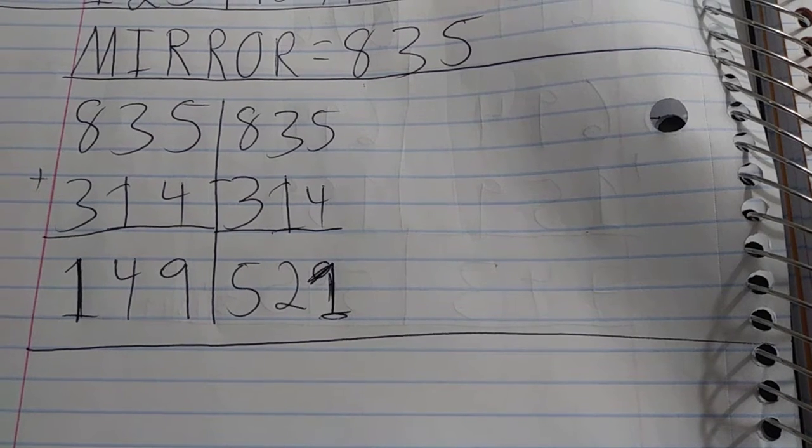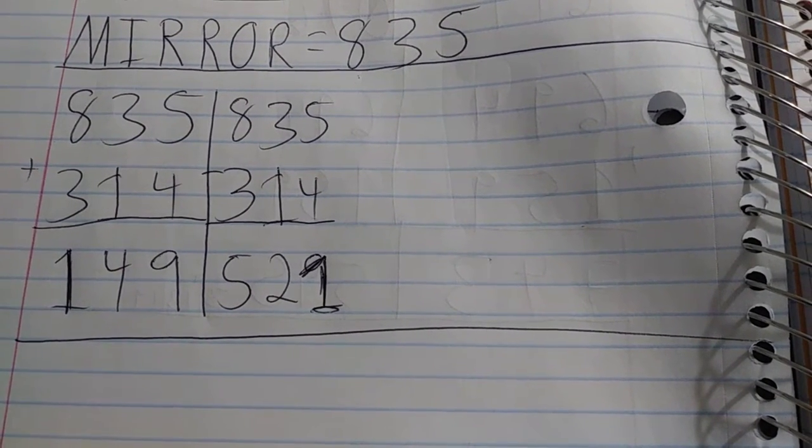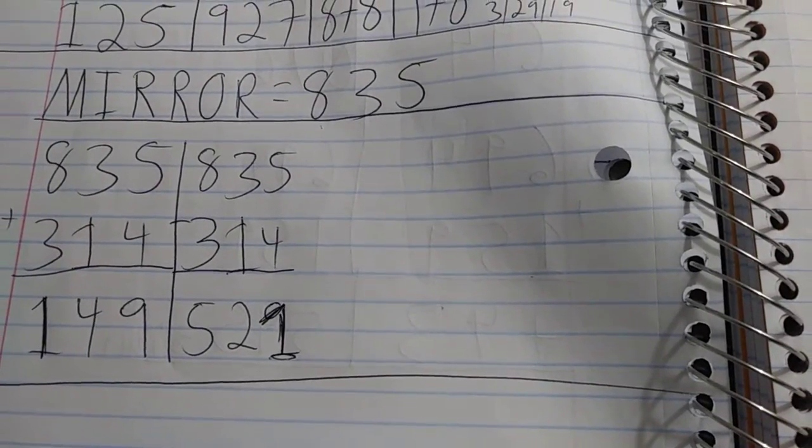So 835 plus 314: 8 plus 3 is 1, 3 plus 1 is 4, and then 5 plus 4 is 9. Subtract that: 8 minus 3 is 5, 3 minus 1 is 2, and 5 minus 4 is 1. And for both of those, you did not have any hit.